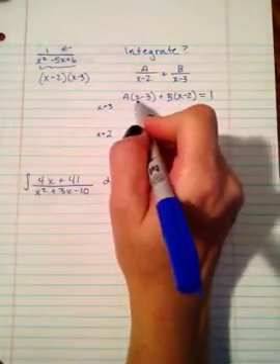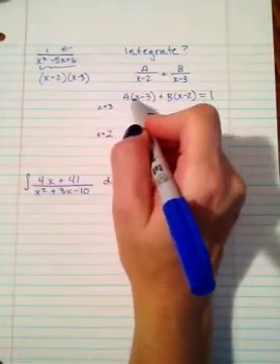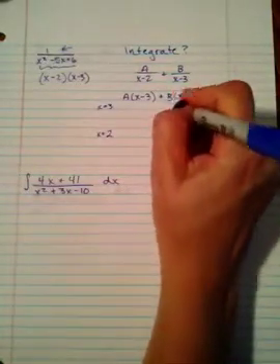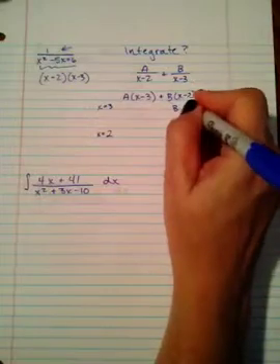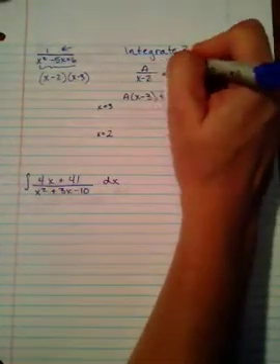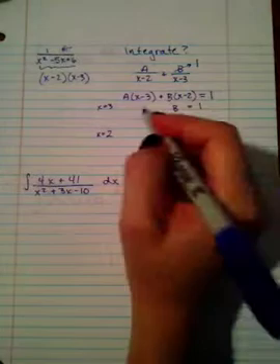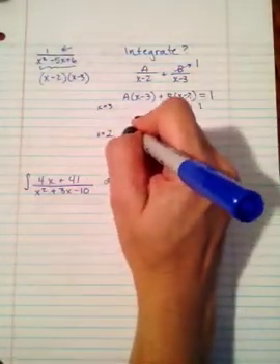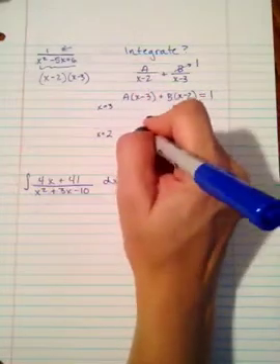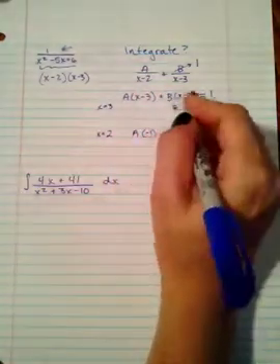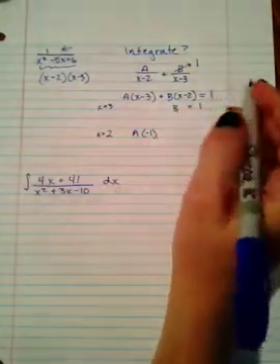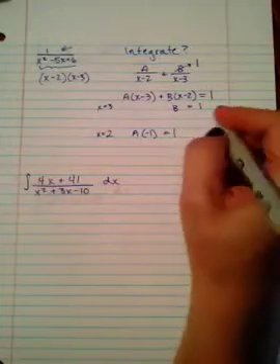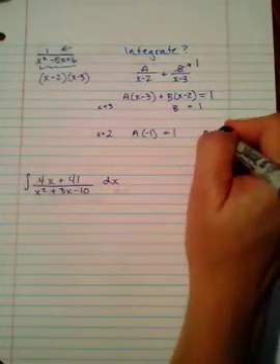When x equals 3, 3 minus 3 is 0, 0 times A is 0, 3 minus 2 is 1 over here, so I have B times 1, so just B equals 1. And I know that this B is really a 1. So if I plug in x equals 2, then I have A, and then 2 minus 3 is a negative 1. 2 minus 2 is 0 times B is 0 equals 1. So a negative 1 times A equals 1, that means that A equals negative 1.